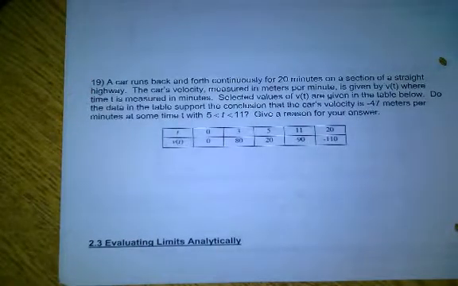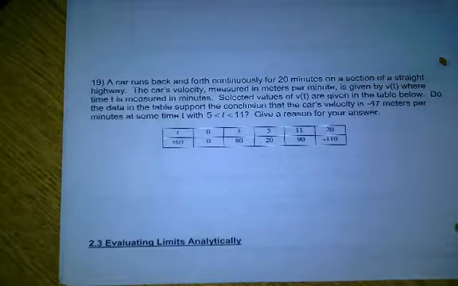So it says a car runs back and forth continuously for 20 minutes on a section of a straight highway. That car's a jerk. Like, was it just on a highway going like this and that? Who does that? The car's velocity, measured in meters per minute, is given by V(t), where the time is measured in minutes. Selected values are given in the table below.